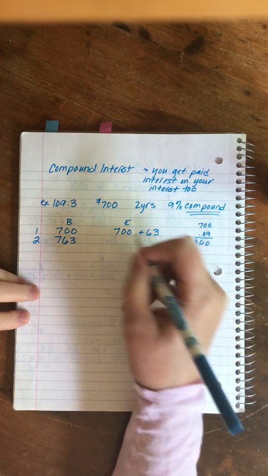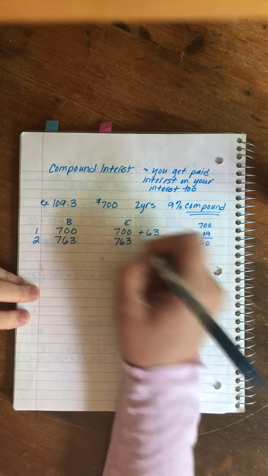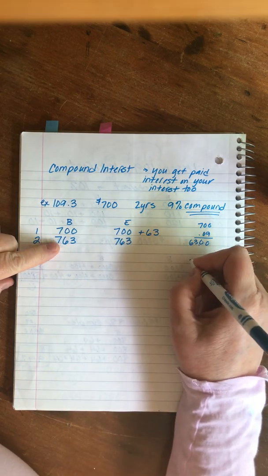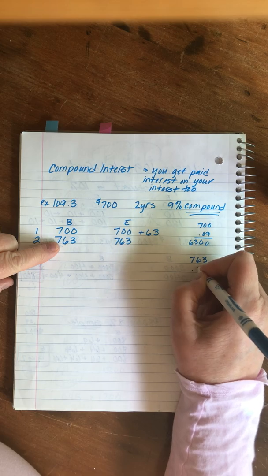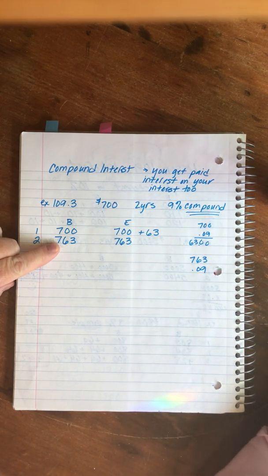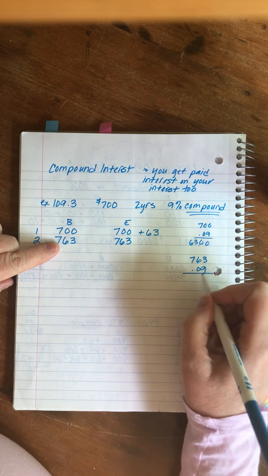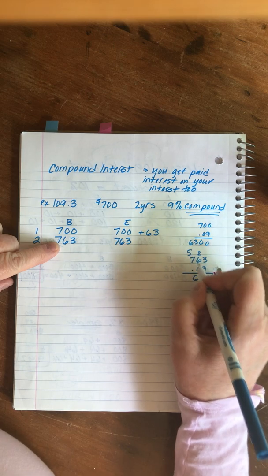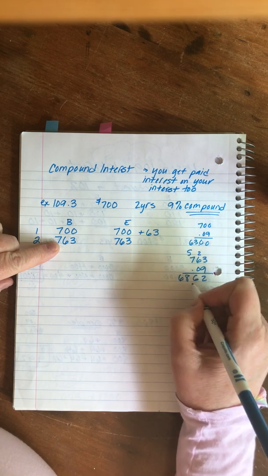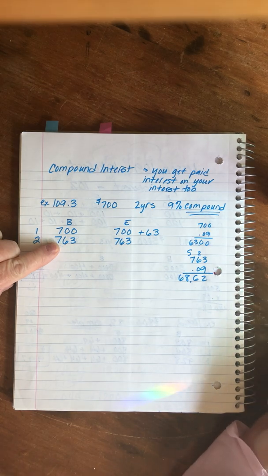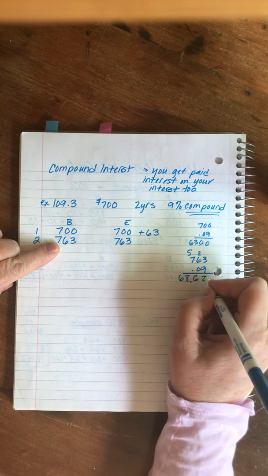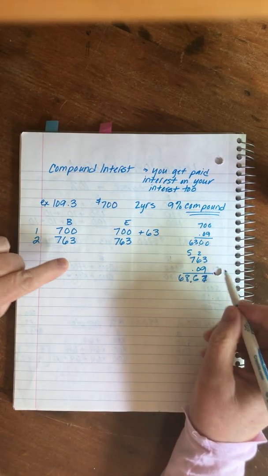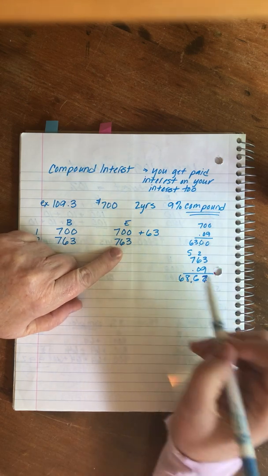Now, at the beginning of the second year, she has $763. At the end, her interest is calculated not on the original amount, but the amount that she's had in her account all year. So it's 763 times 9%. Makes sense? Kind of. 27, 56, 63, 68. 2 decimal places. So she would get, oh, this is a 7, sorry. It's 27. She would get this much interest because she's getting paid interest on last year's interest, assuming it's still left in her account.